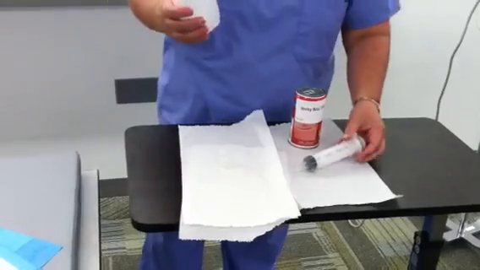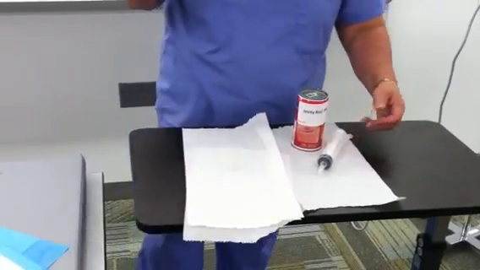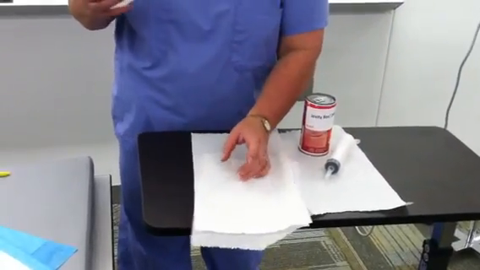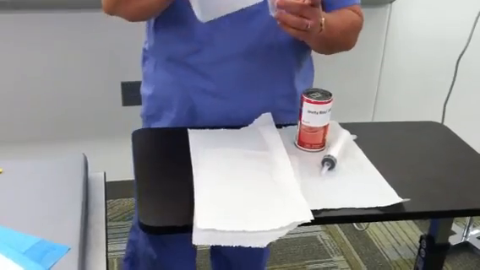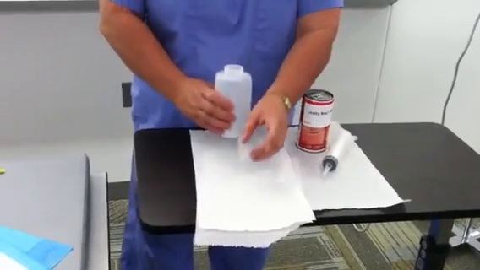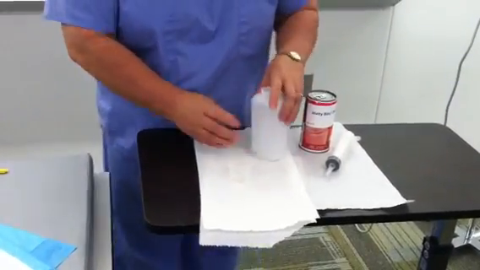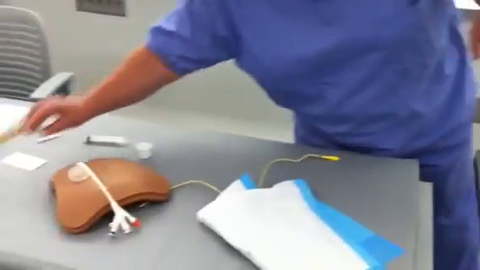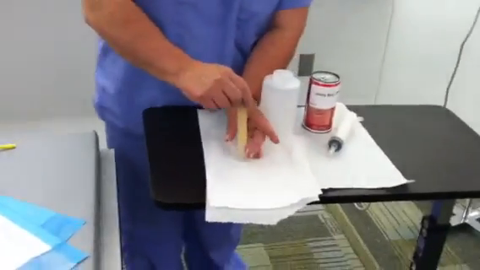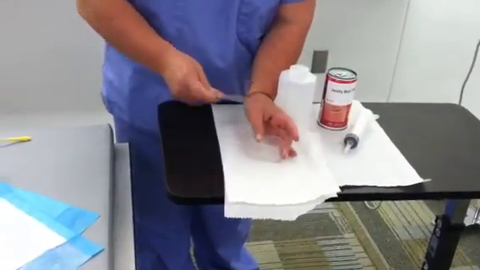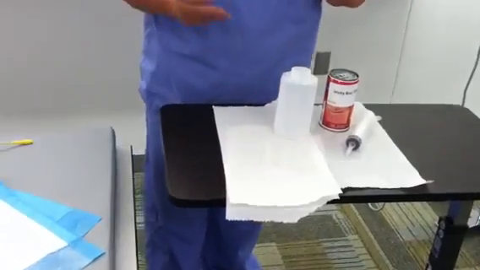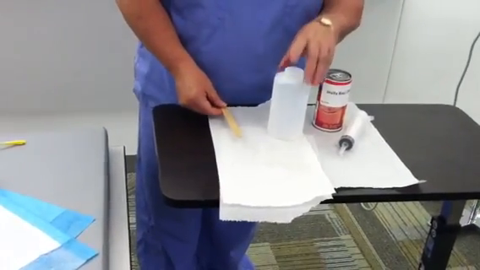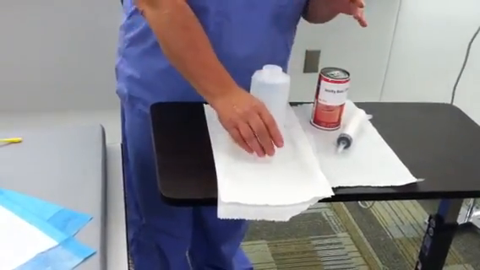Then the water should be kind of room temperature, or ideally even a little warmer, to mix with the medicines. I'm going to mix 20 to 30 mils of water with the medicine, and I'm going to stir it up with a tongue blade. And then I'm going to let that sit while I'm checking placement and checking patency so that the medicine has time to dissolve.